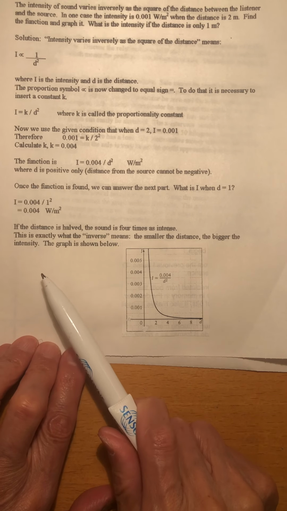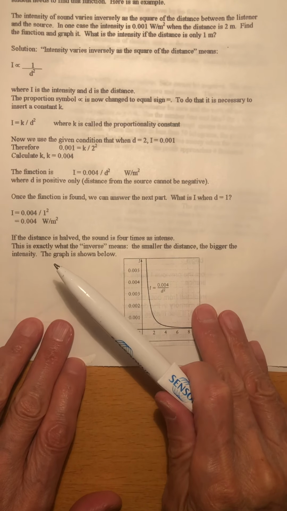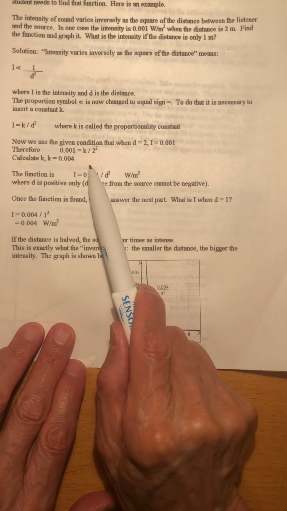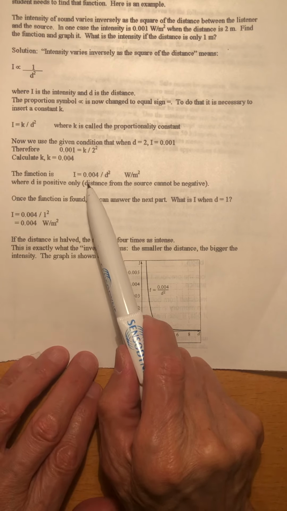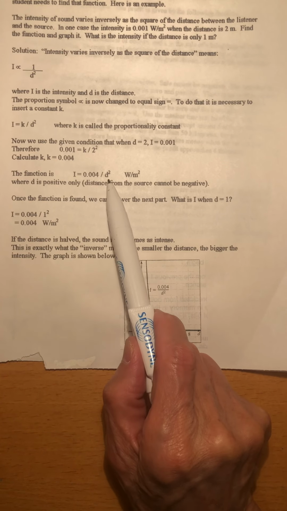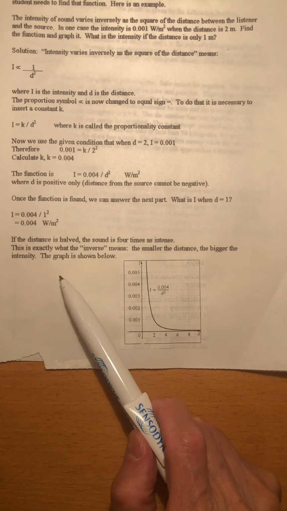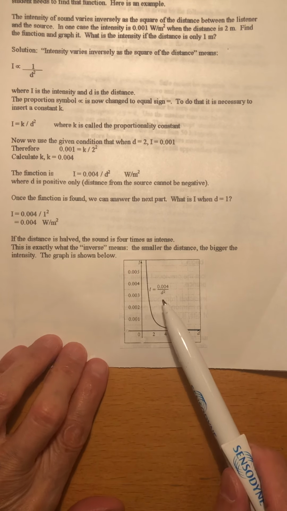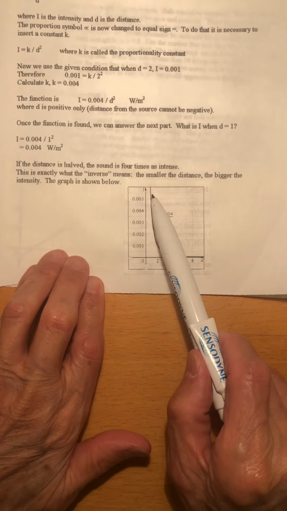Okay. Once we have the function, which is this is a function, we can graph it. Now look at it. It is 1 over distance squared. So if you use the table values, you will get a graph. This is a graph when you use the table values.